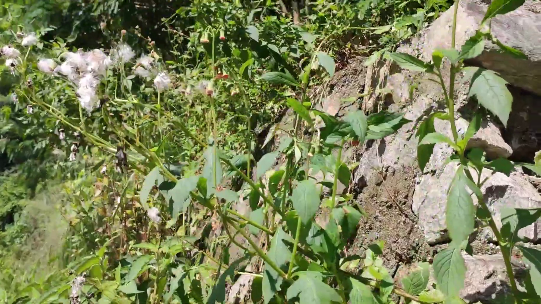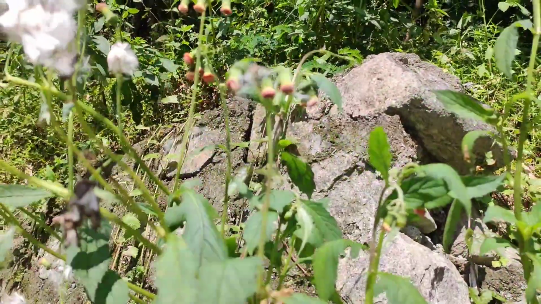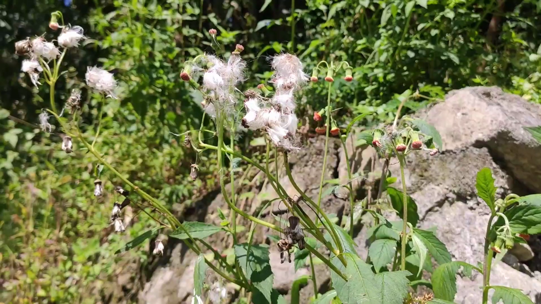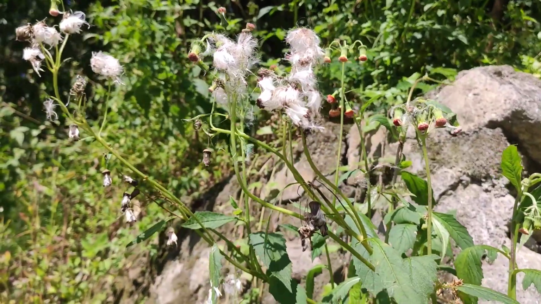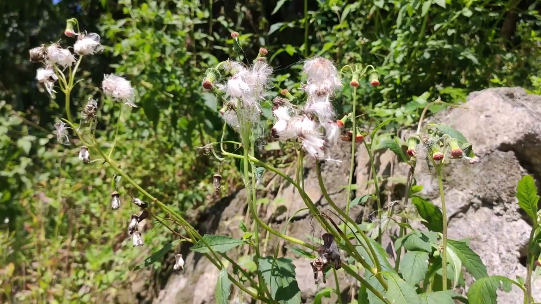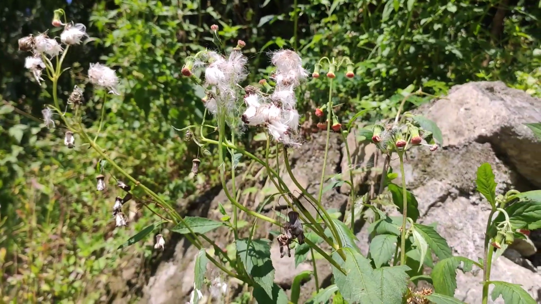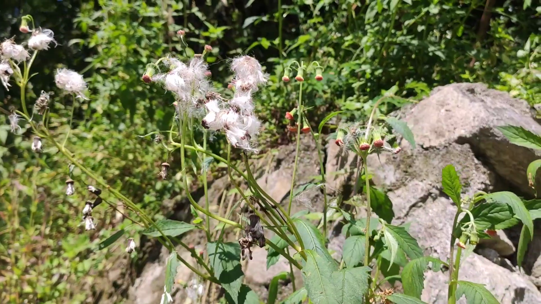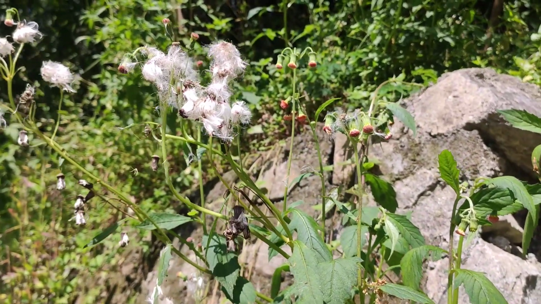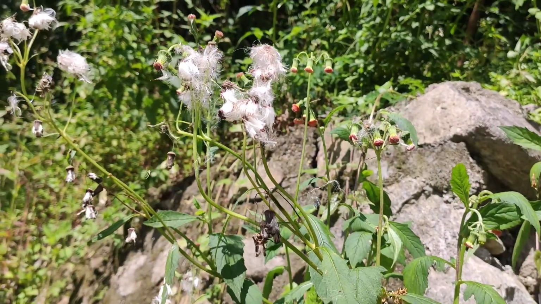Here you can see another species. Its name is Crassocephalum species, and it belongs to the family Asteraceae. And this is also one of the invasive species in disturbed areas, and it is known as common fireweed.